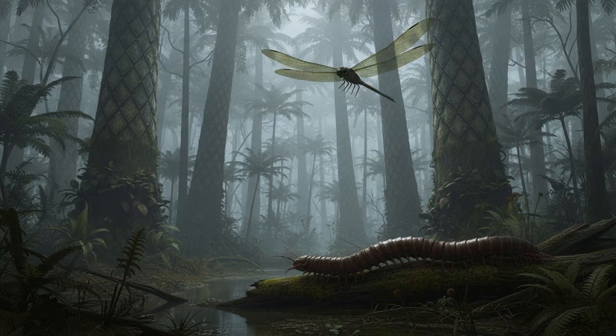At this time, the continents were crunching together to form the supercontinent Pangaea. The land that would become Europe and North America sat on the equator, experiencing a warm, humid greenhouse climate perfect for vast, swampy wetlands. But the plants here were alien. There were no flowers or modern pine trees.